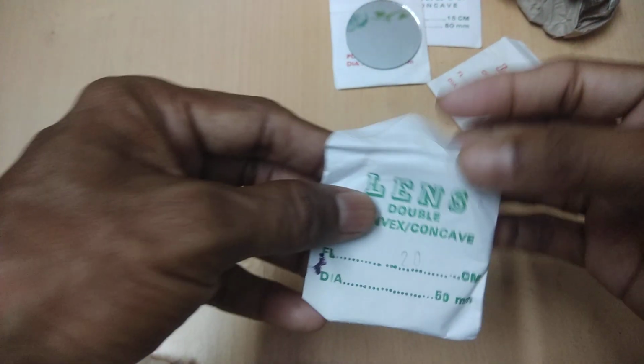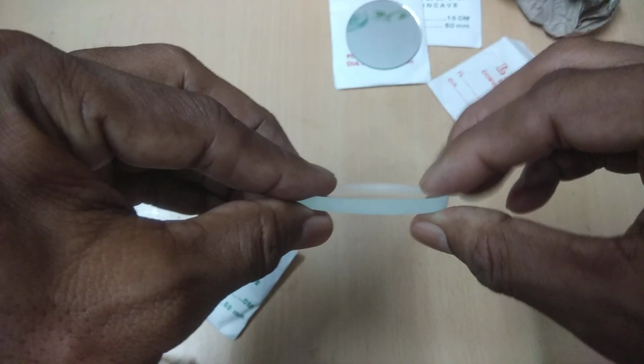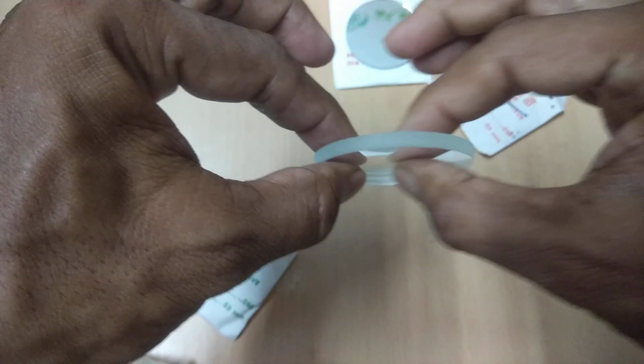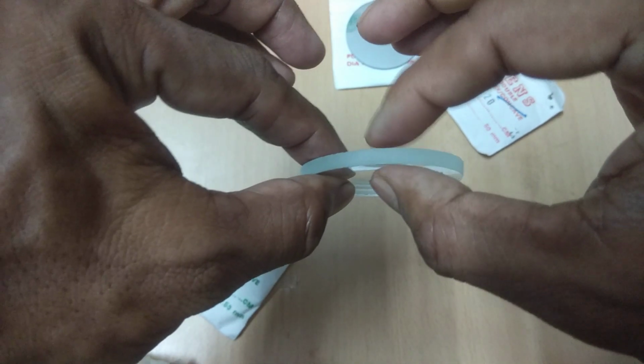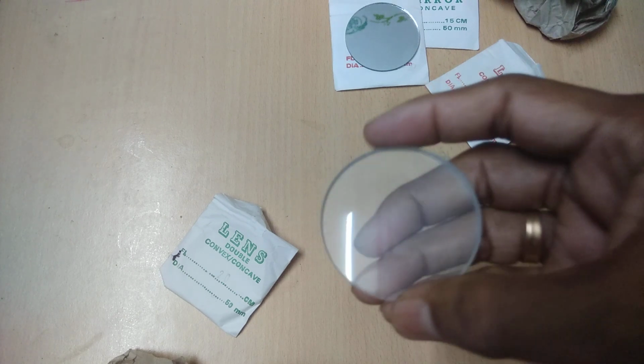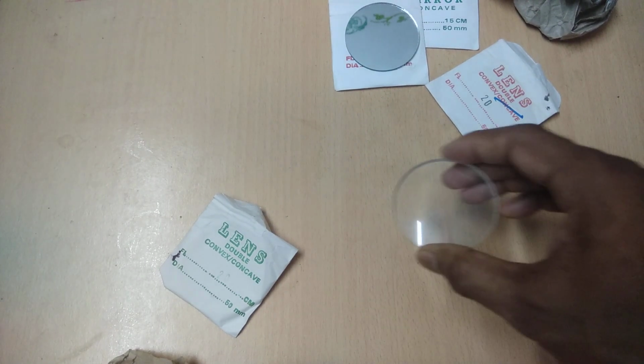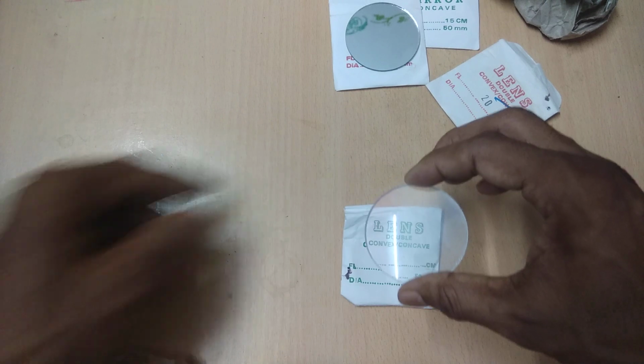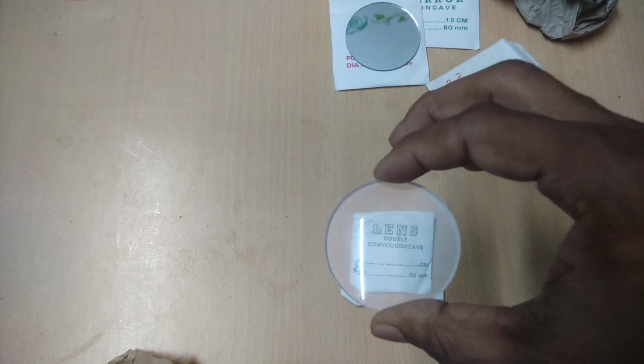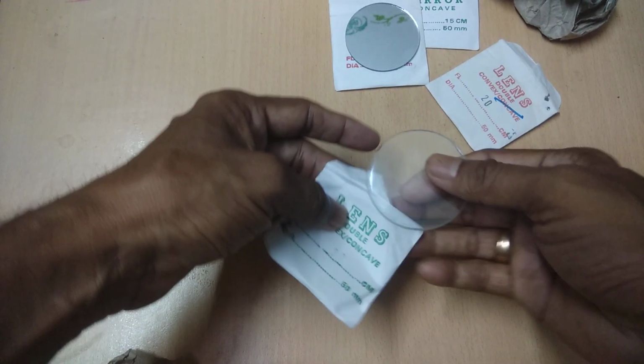Now I will show you the concave lens. You see, this lens is a concave lens. Concave in the sense that the middle is thinner than the outer side. You see here, this is thicker and in the middle it is thinner. That means it is a concave lens, right?